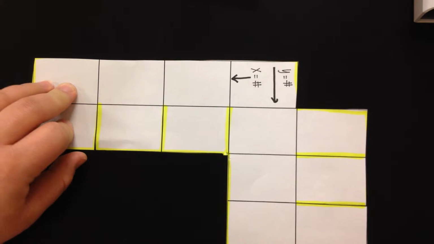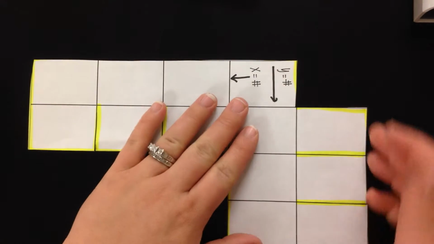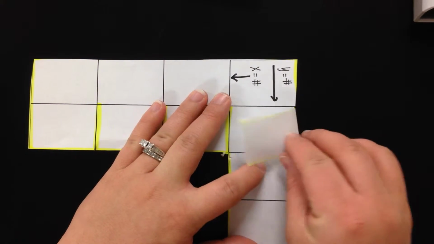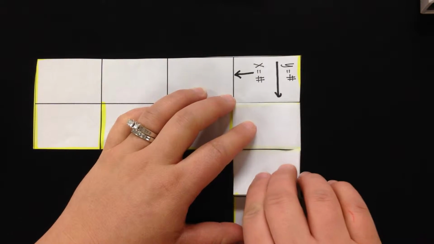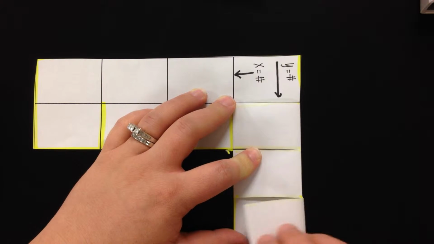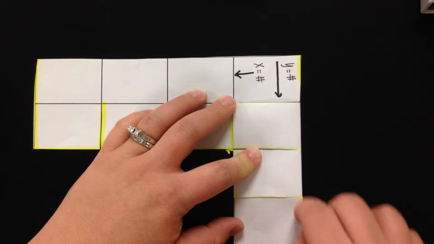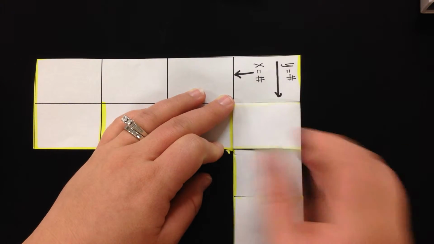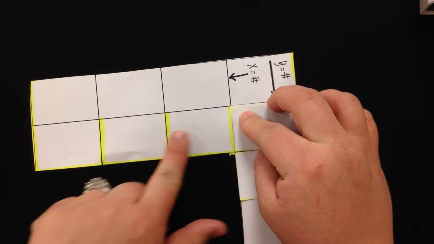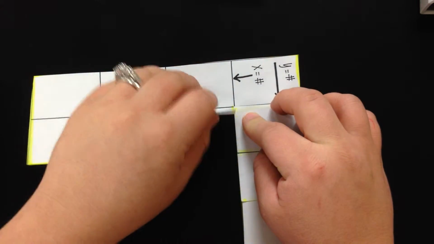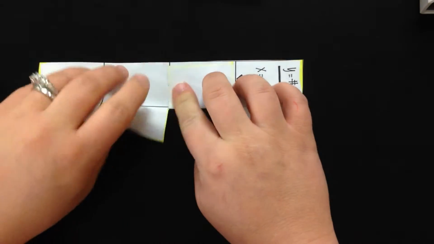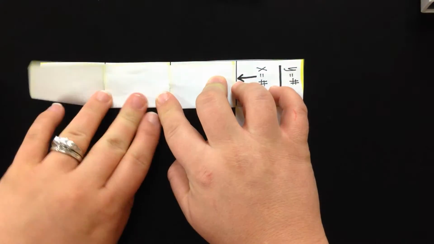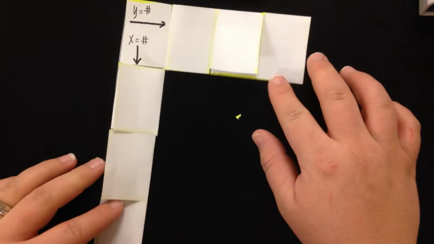By doing that, we've made several little flaps. Okay? And what you can do is you can fold this flap in, crease it, fold this flap in, crease it, fold this flap in, crease it. Okay, and we've got little booklets. Then we're going to take this inside layer that we cut and fold that in. Okay. And so now we get a little foldable that looks like this.